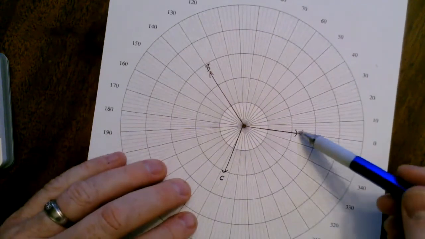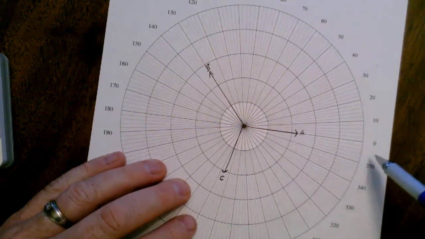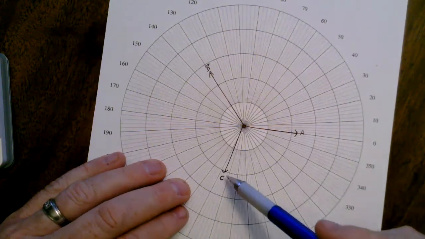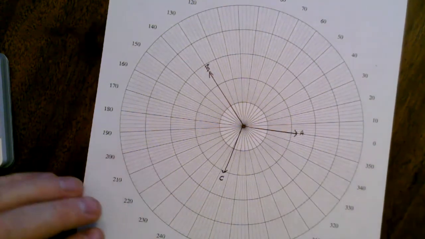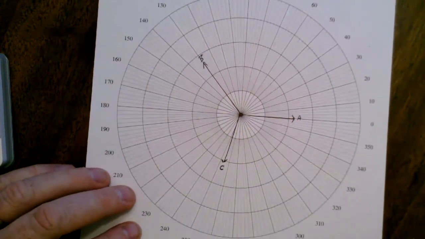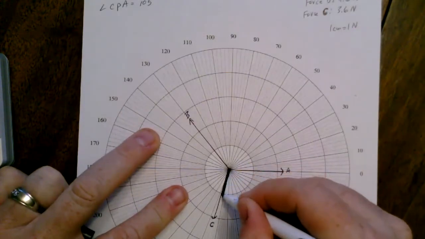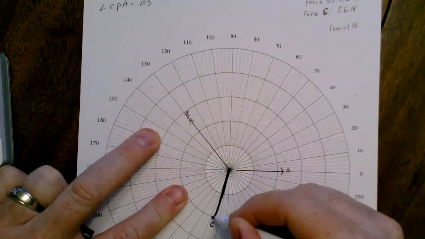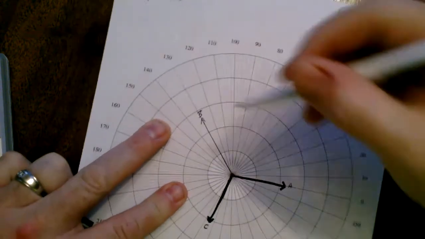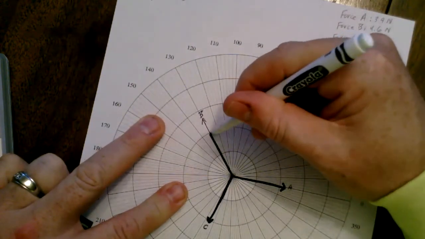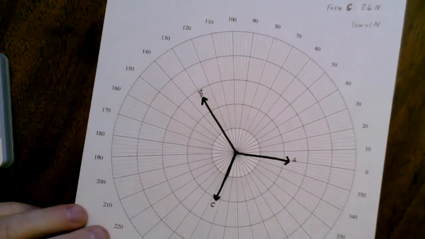And then going 0 all the way around here, it should be 105 is the left angle that I have. That should work. 105 plus 255 should take us back to 360. Okay, so there's my 3 vectors. I'll mark them a little bit better so you can see them: vector C, vector A, vector B. So there's our 3 forces on our force table.